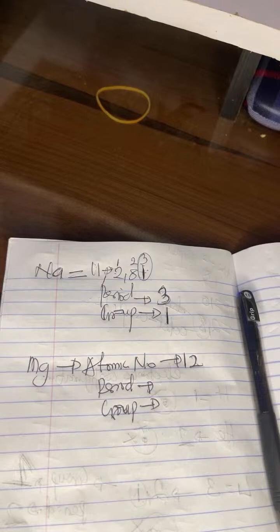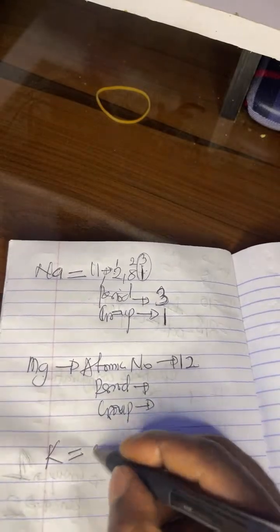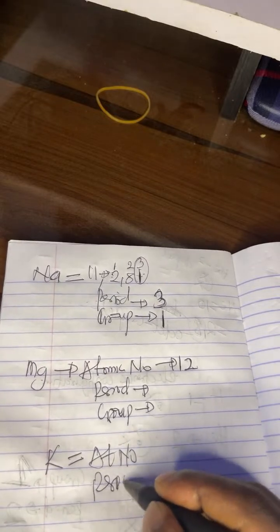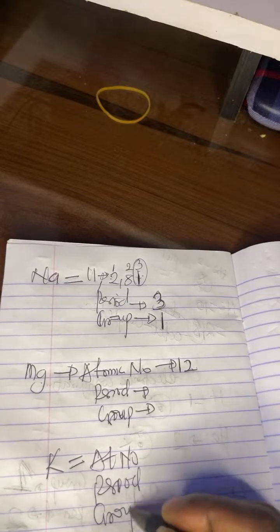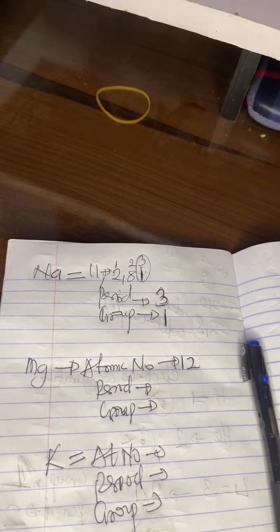Good. Yeah, 282. What is the period? Fantastic. Let's do this one. Potassium. What is the atomic number? What is the period? What is the group of potassium? Yes, you are correct. That's good. Period 3, group 2. Group what? 2, yeah. The next one, potassium.